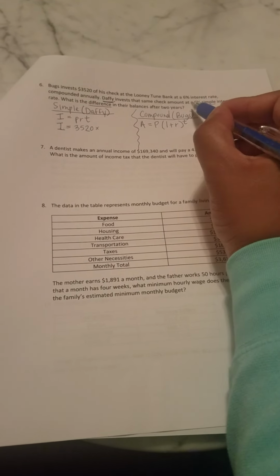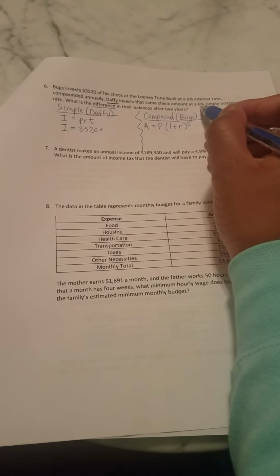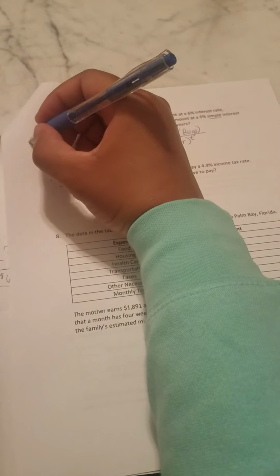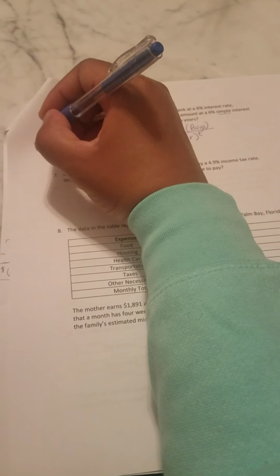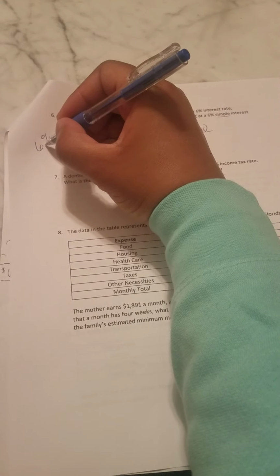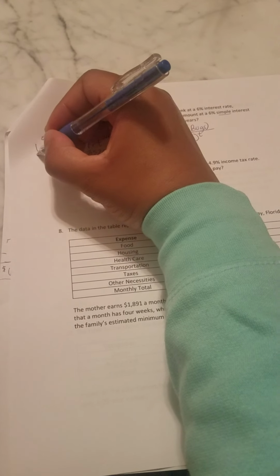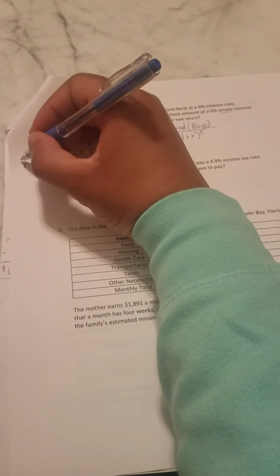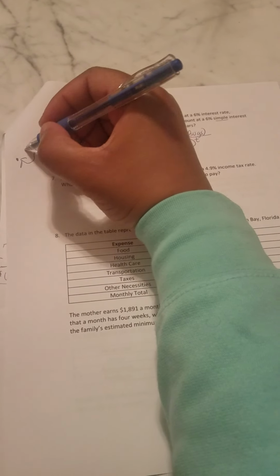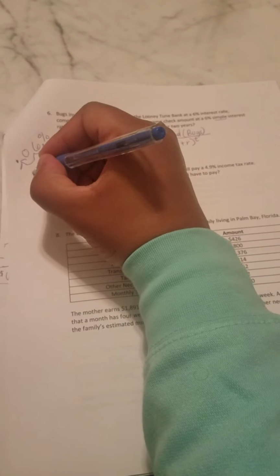Well, the rate is 6%, and so I'm going to have to change the 6% into a decimal. So I'll do that on the side. Okay, and the whole number, the decimal starts at the end of the number, and then you move it twice to the left. So it's here. If you have a gap, you would always put a 0, and so that changes into 0.06.